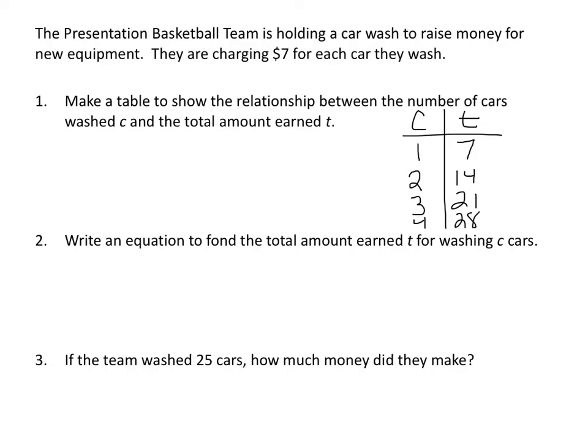So for writing an equation to find the total amount of earnings T for washing cars, the total amount we're earning is equal to $7 times the number of cars that we washed. So if the team washed 25 cars, how much money did they make? So we would have T equals 7 times 25, and if I think like quarters, if I have 7 quarters, 4 makes $1, I have 3 left over. So that would make $175 that they earned.